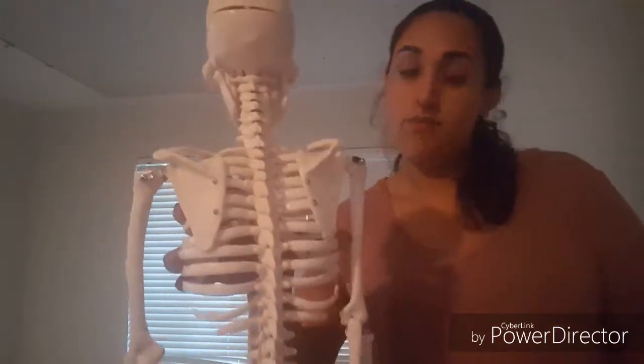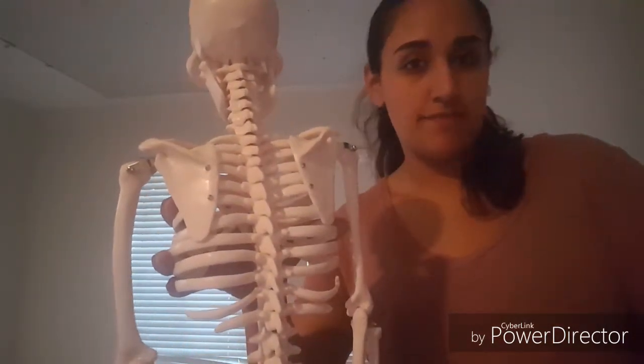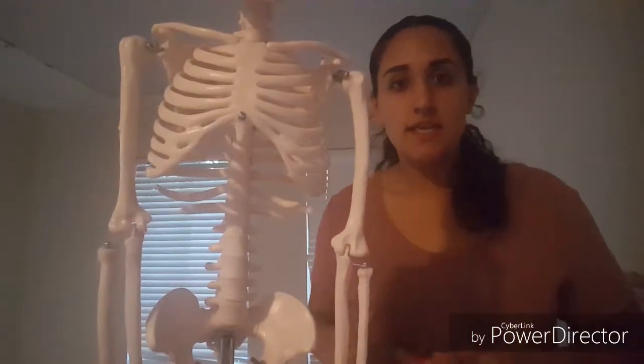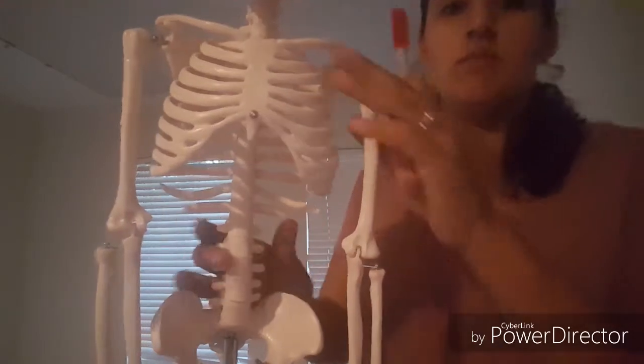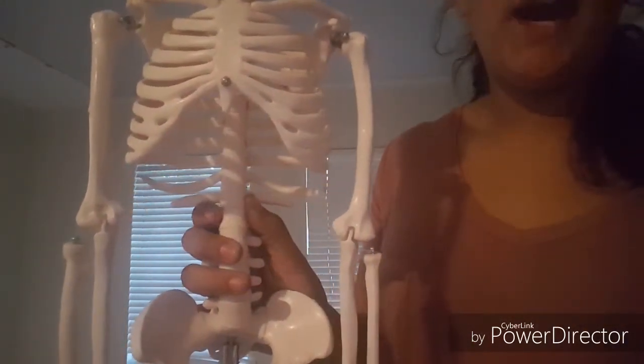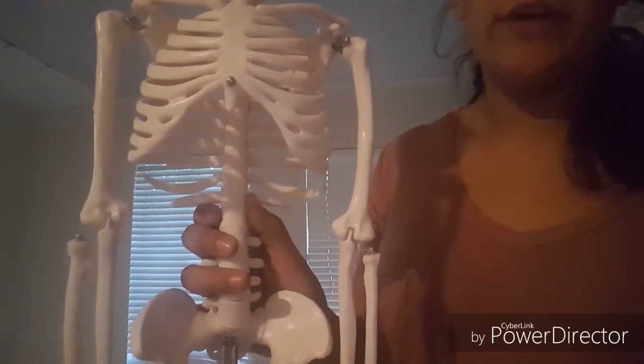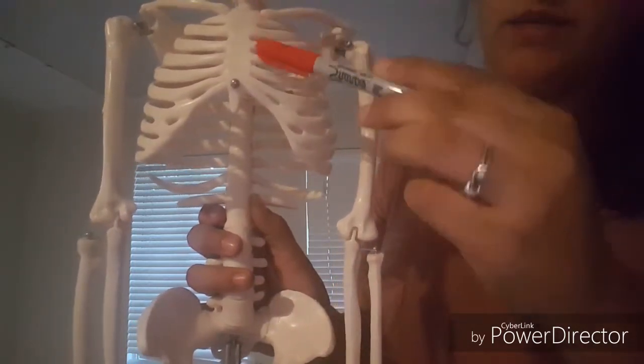And that is our vertebral column of the axial skeleton. Next, we're going to discuss the thoracic cage of the axial skeleton. So moving our skeleton closer once again, starting with the different types of ribs, we have true ribs, which is what connects to our sternum.